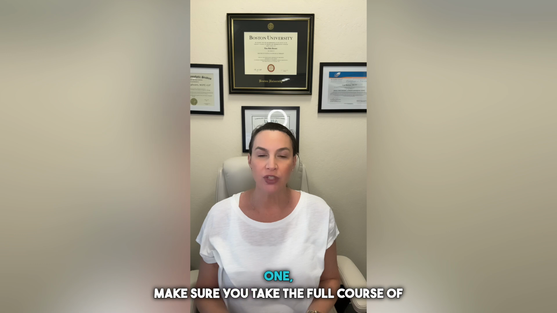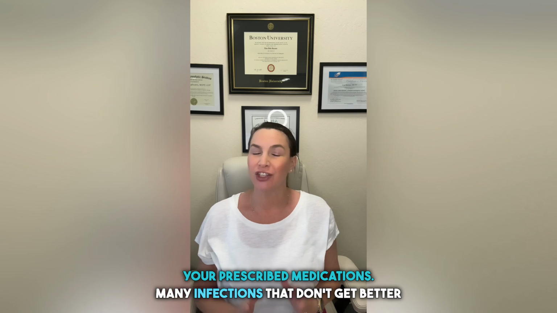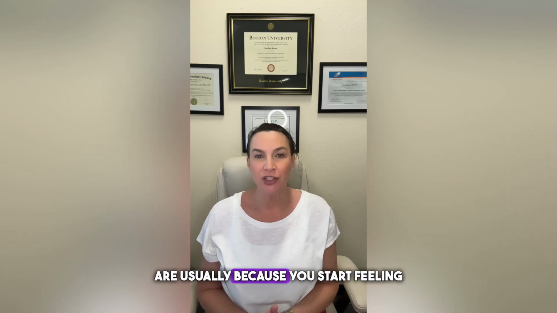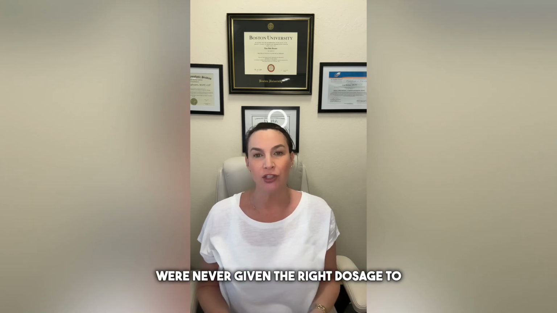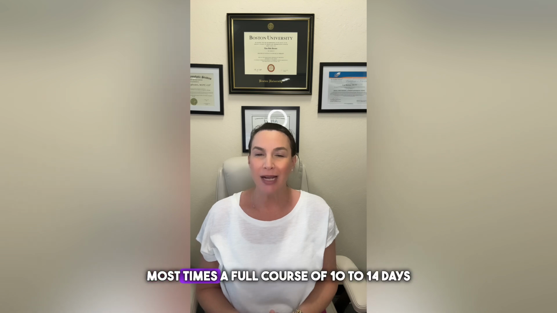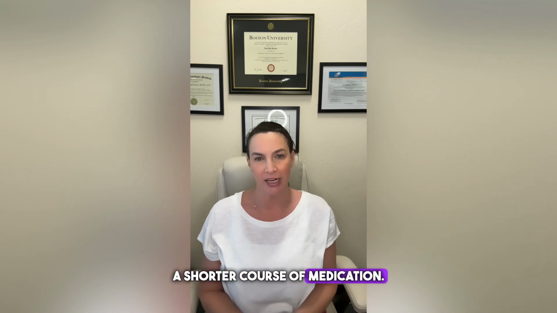Number 1, make sure you take the full course of your prescribed medications. Many infections that don't get better are usually because you start feeling better and stop the medication, or you were never given the right dosage to begin with. Most times, a full course of 10 to 14 days of medication is recommended versus a shorter course of medication.